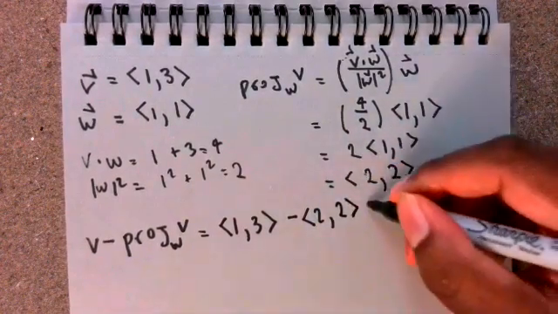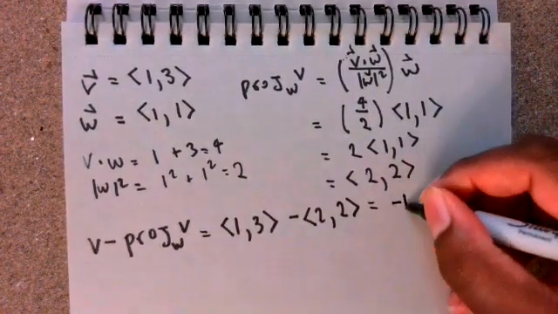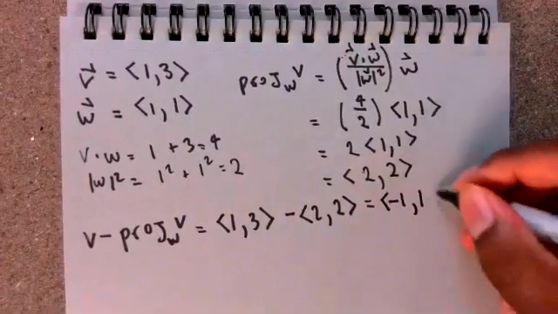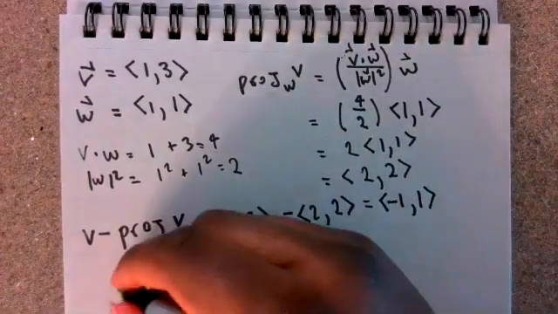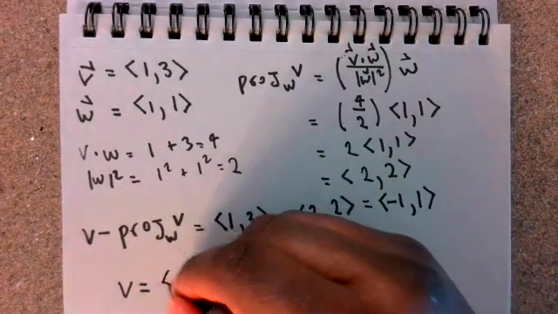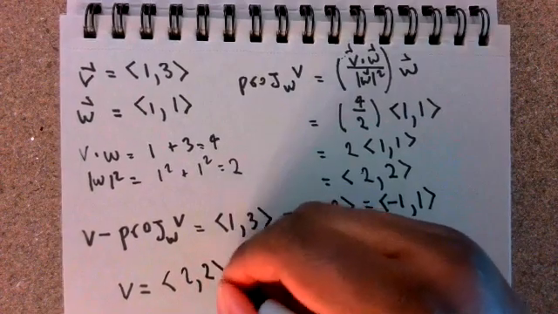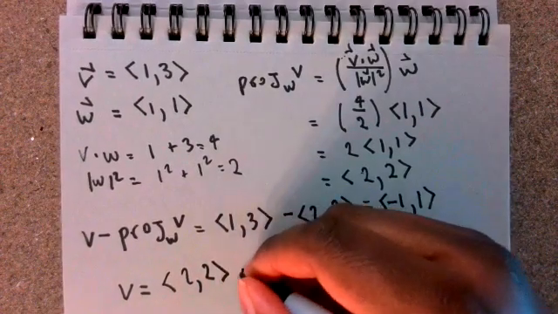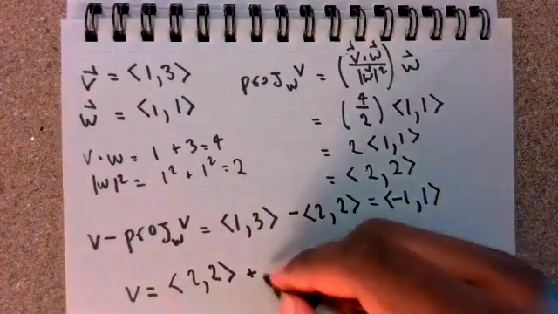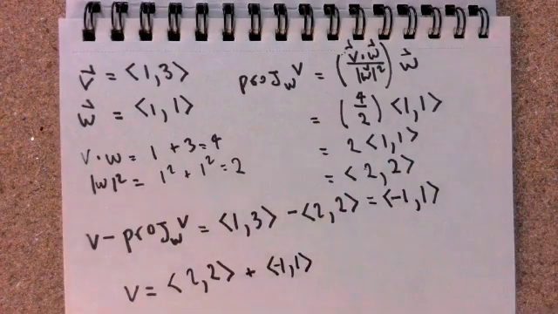When we subtract the components, 1 minus 2 is -1, 3 minus 2 is 1. So if we wanted to write v as the sum of two orthogonal vectors, we can say that it is our projection vector plus this difference. And you're done.